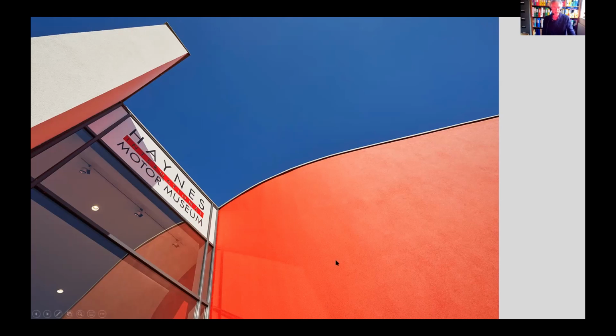As you can see, this is taken outside the entrance to the Haynes Motor Museum in Somerset. And so you can obviously guess what that red, white, and blue picture earlier was. It's the same view, well, further along the same wall, showing the outside wall of this museum. Makes a fantastically graphic shot. The architecture itself is not particularly exciting, but when you take that kind of creative shot and just tilt the camera and combine those colors into something diagonal and triangular, it becomes really quite an effective picture.